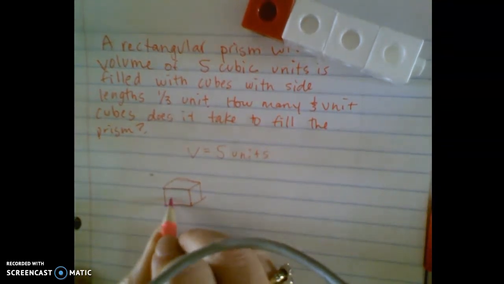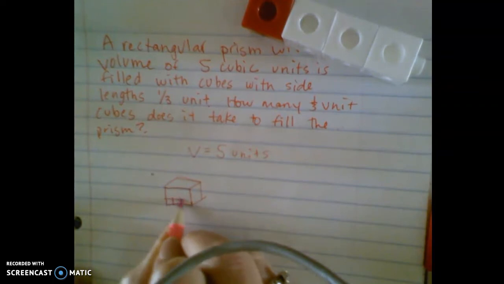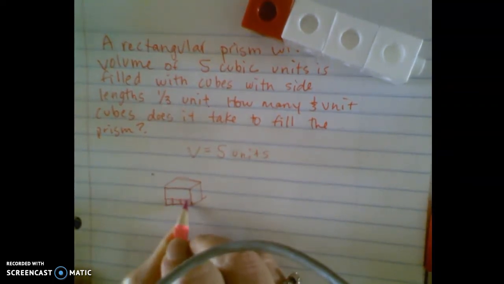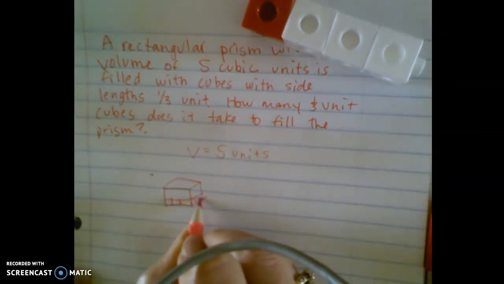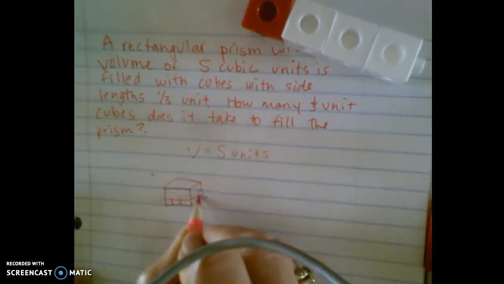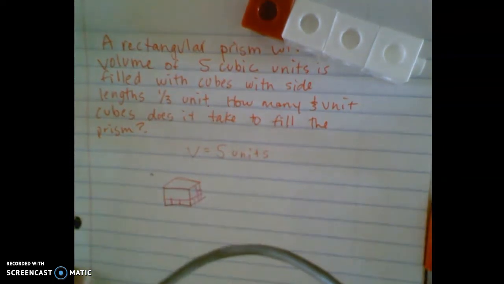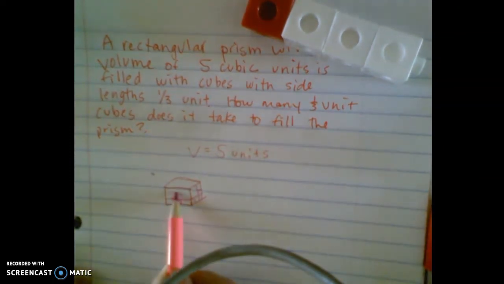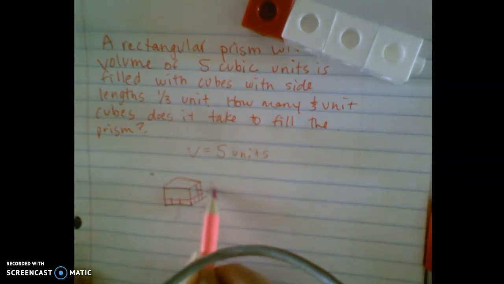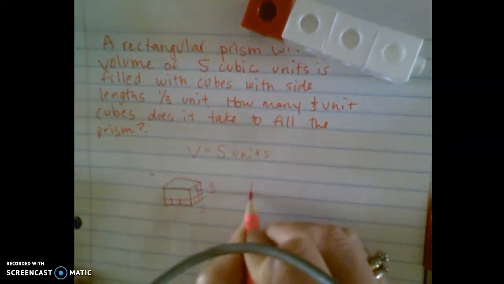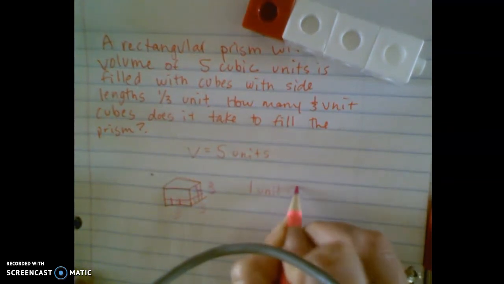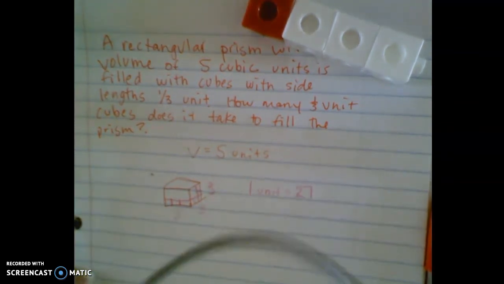So inside of this, I can think about it would take 3 1/3 cubes to go across the front. It would take 3 1/3 cubes to go across the back, and it would take 3 1/3 cubes up. So in 1 cubic unit, it would take 3 by 3 by 3 cubes. So 3 times 3 is 9. 9 times 3 is 27. So 1 unit equals 27 1/3 cubes.